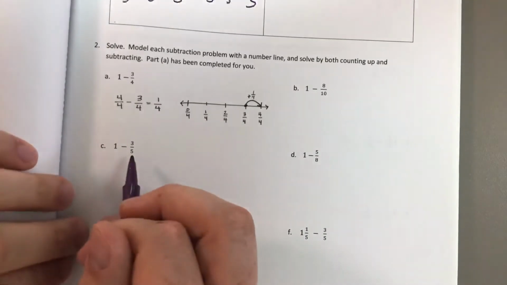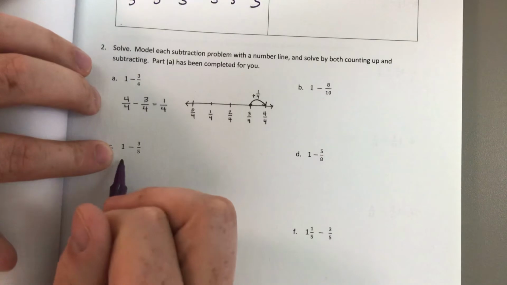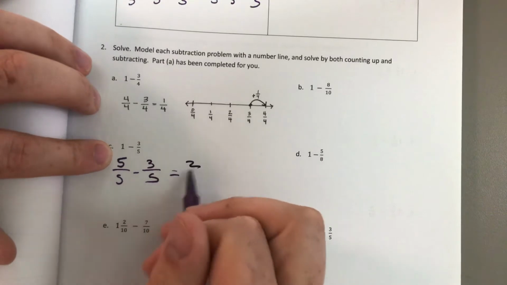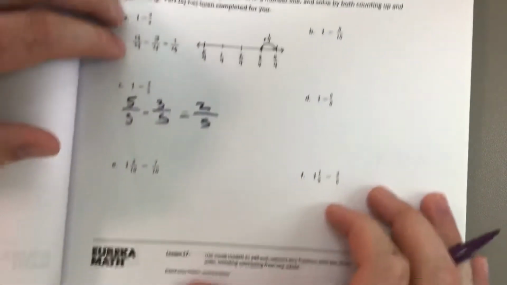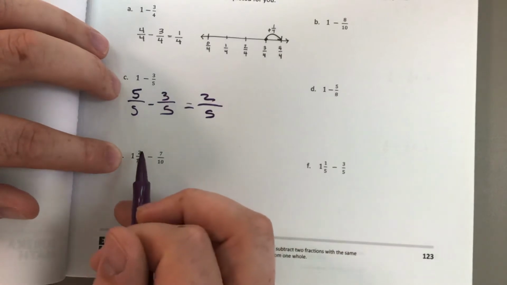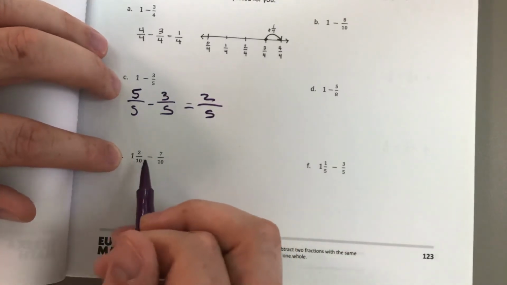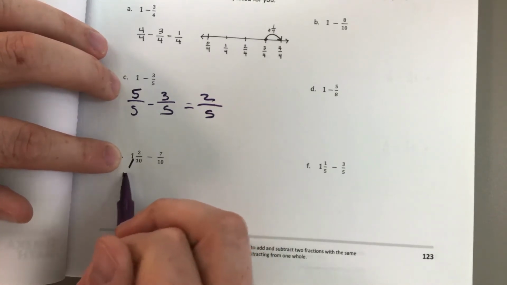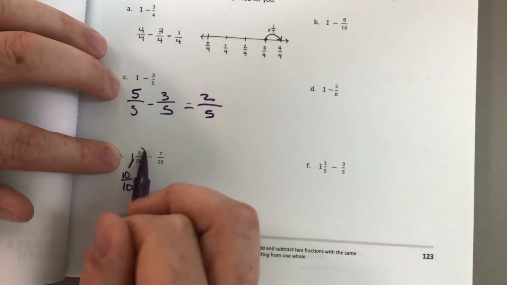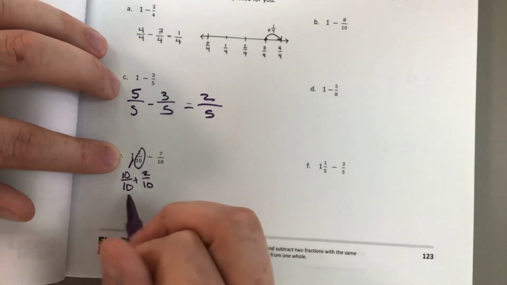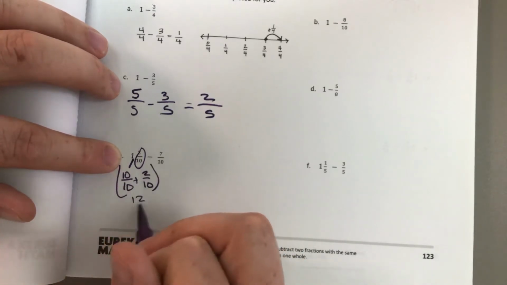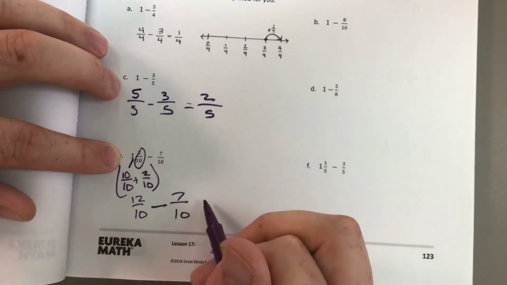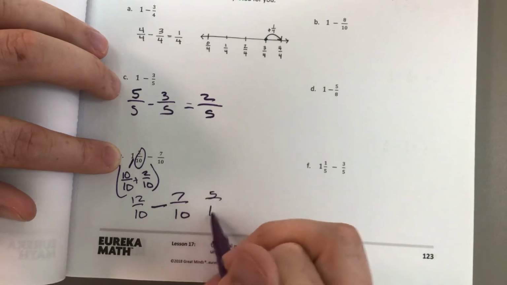In this one, our denominator is 5. So I'm going to rewrite this as 5/5 minus 3/5. 5 minus 3 equals 2/5. In the last one, we have 1 and 2/10 minus 7/10. Maybe I don't want it in mixed number form. So 1 equals 10/10 plus this leftover 2/10, and when I combine that, it would equal 12/10. We would subtract 7/10 to get 5/10 left over.